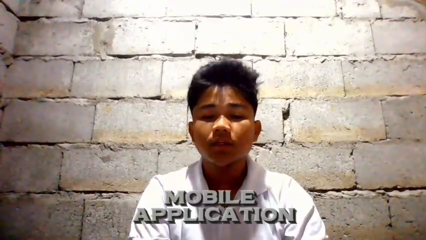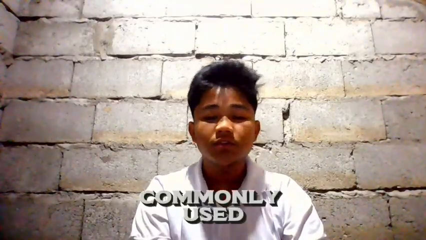CamScanner is a mobile application that turns a smartphone into a portable scanner. Instead of using a traditional scanner machine, a user can take a picture of a document and convert it into a digital file like PDF. I chose this application because it's commonly used by students, including us, especially when submitting documents online. And now, let's go to the application description.